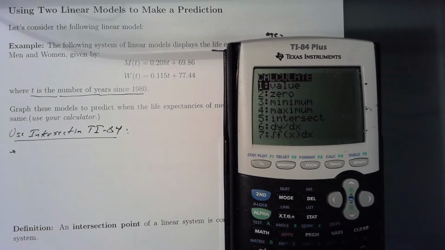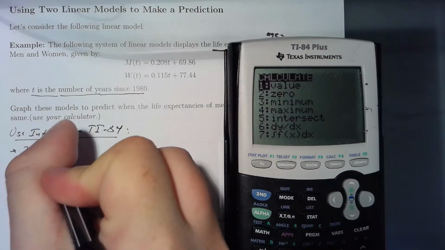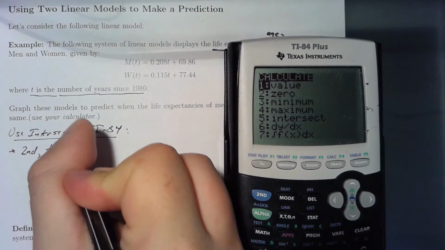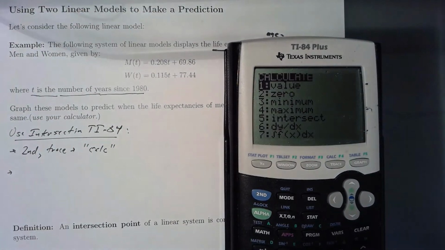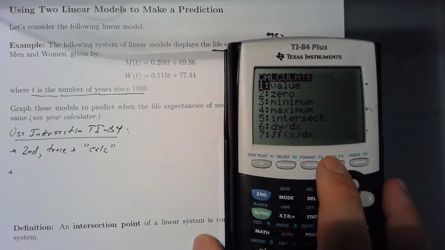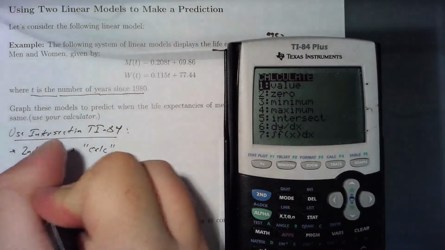You're going to press calc. That takes it to calc. When you're in the calculate menu, you want to go down to intersect, which is number 5.